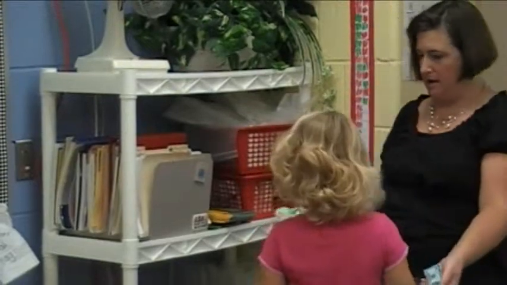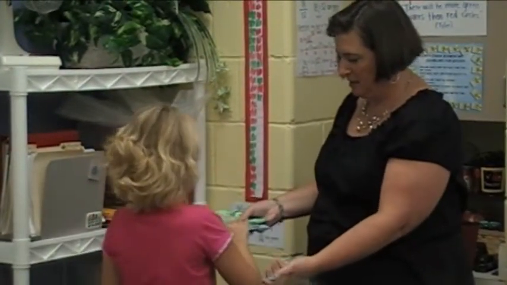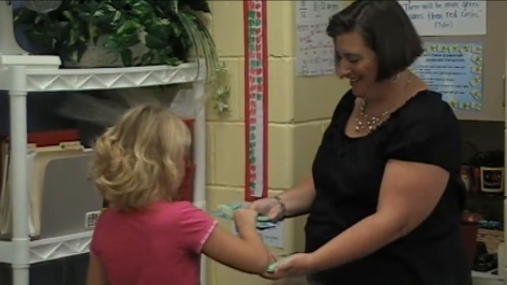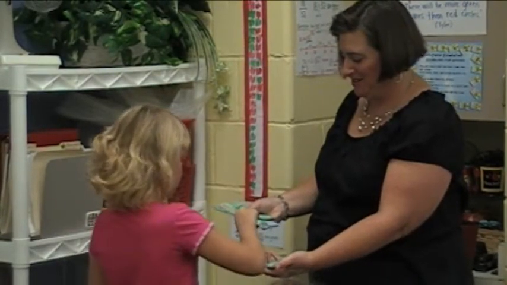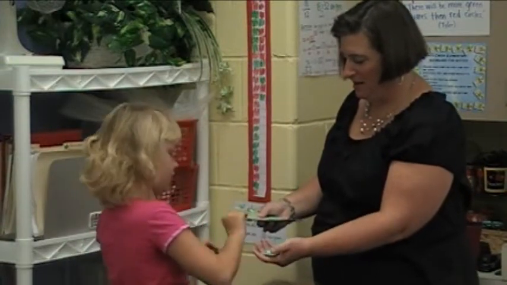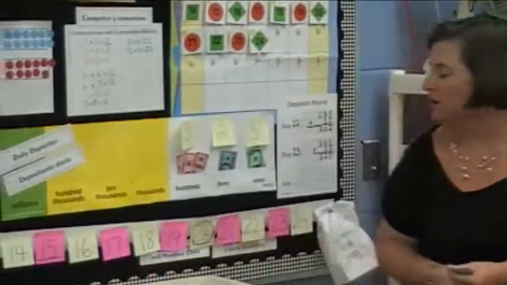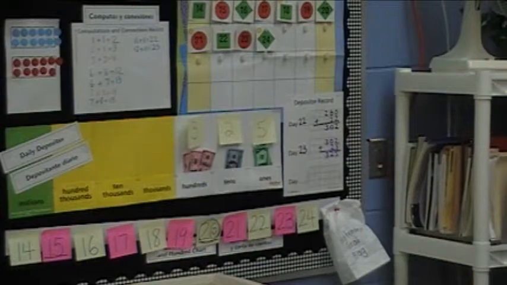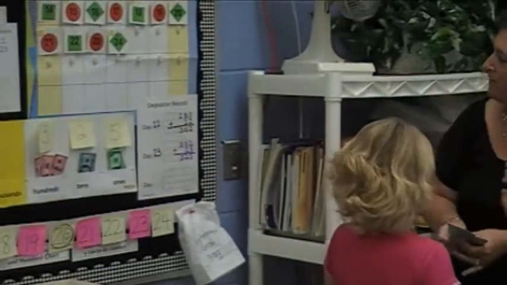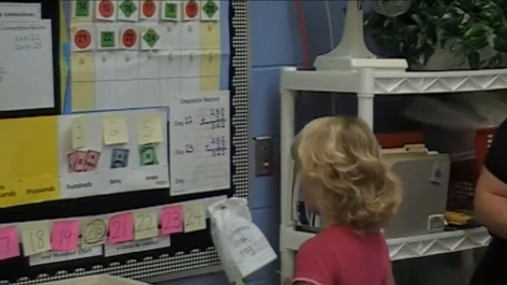10, 20, 21, 22, that's okay, 23, $24. $24. Okay. Anybody make any predictions on how this is going to change? Hold on, Pink Shirt. So we've got $325 and we're going to add, go ahead and add it, our money here.